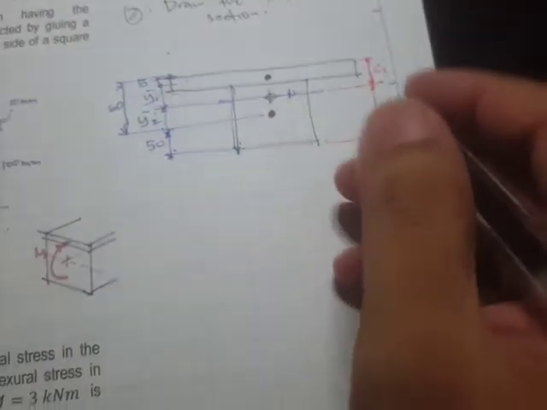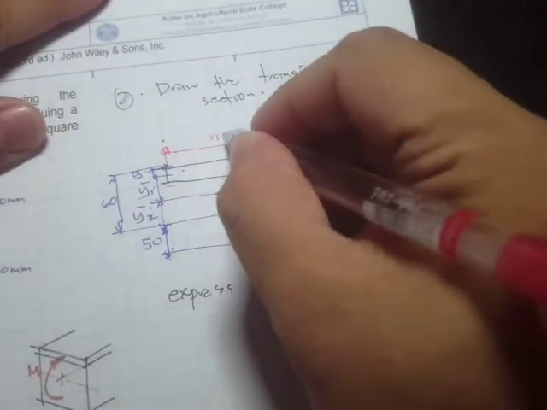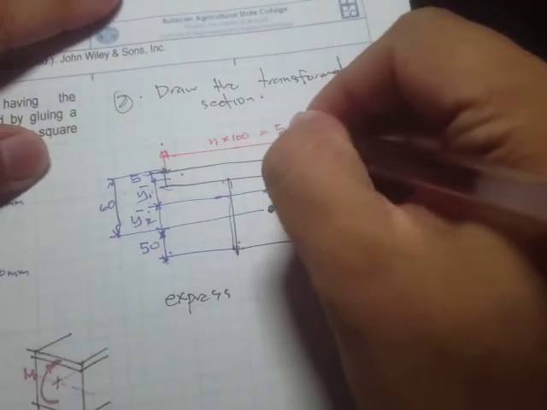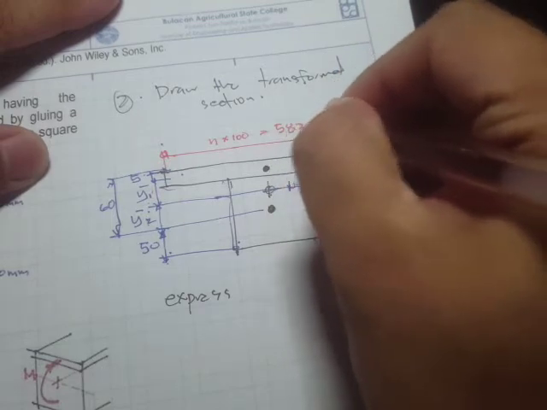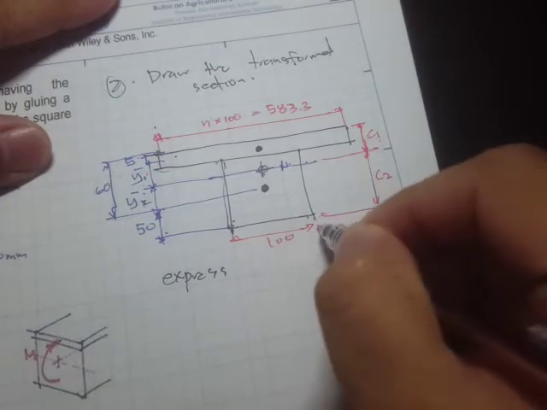Okay, so let's write here: express. And by the way, we forgot this. This should be n times 100, because the original width of the aluminum is 100, so n times 100 is 583.3. Well, this one is 100.